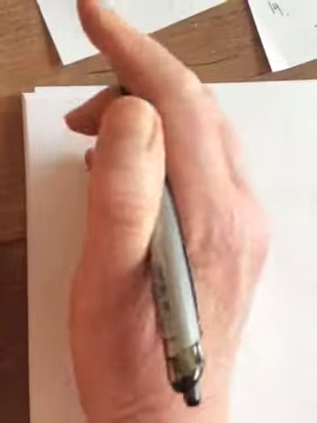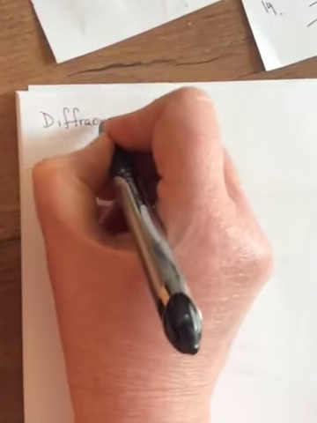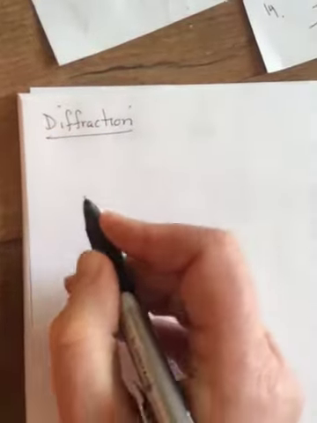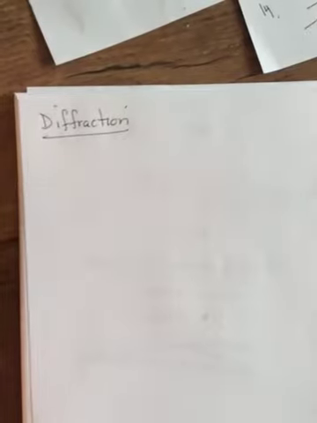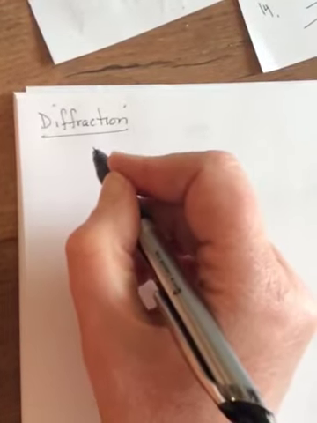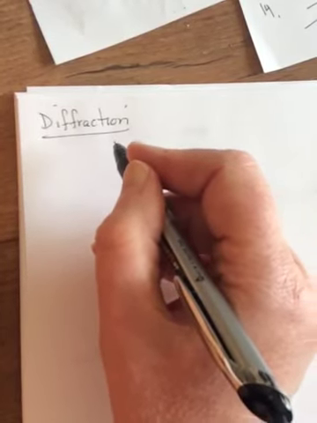The one other thing that I want to start to talk about today, and we'll finish it tomorrow, is a term that we've already learned about, diffraction. If you remember from when we first started waves, we said diffraction was the spreading out of a wave beyond a barrier or around a corner.